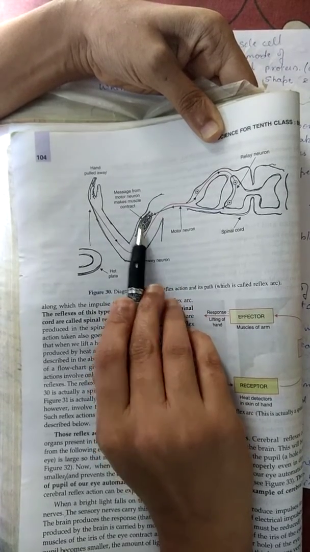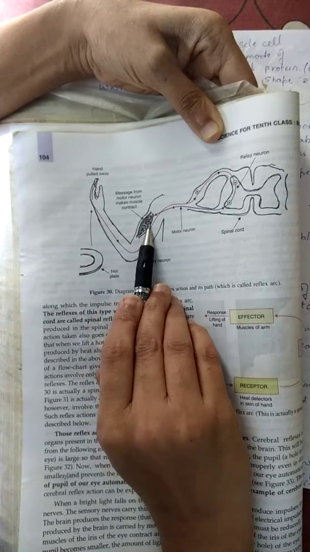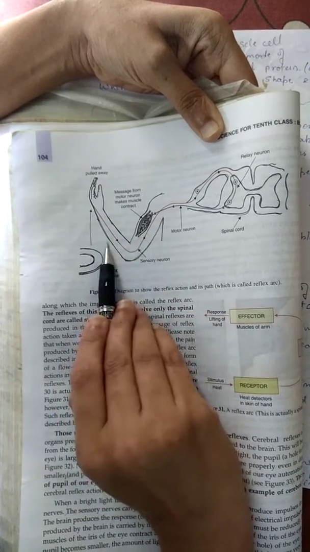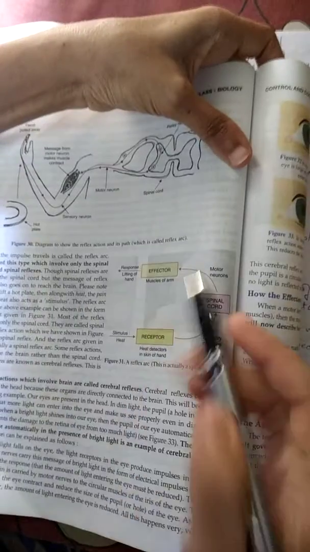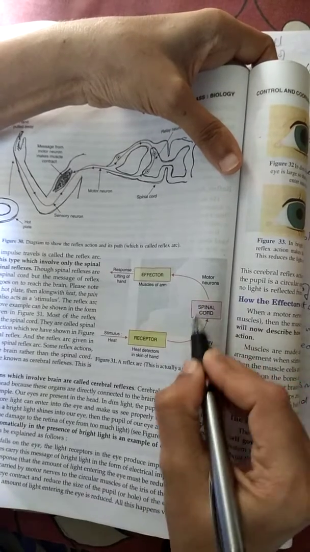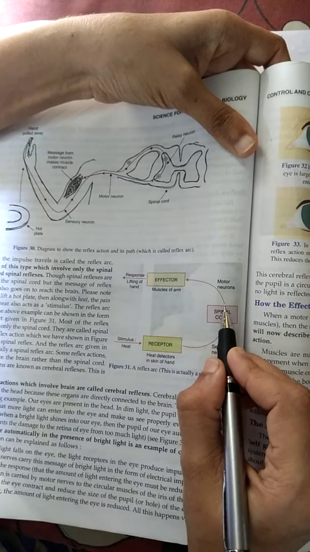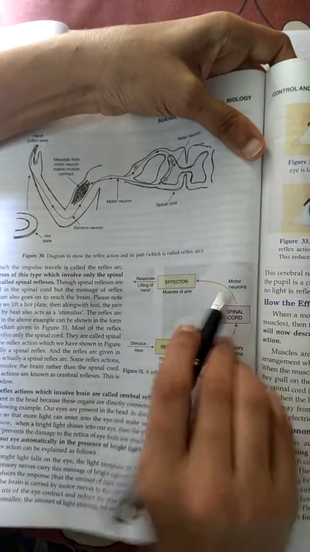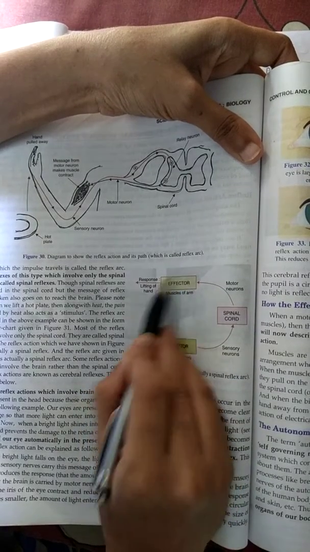Now what happens? The muscles contract and pull the bone towards them, and that is how your hands move away from the hot plate. So here the stimulus is heat, which the receptor received. The message was sent to the spinal cord through the sensory neurons, and in the spinal cord there were special neurons known as relay neurons, which sent the message directly to the motor neurons, and the motor neurons commanded the muscles of your arm, which is the effector, right?